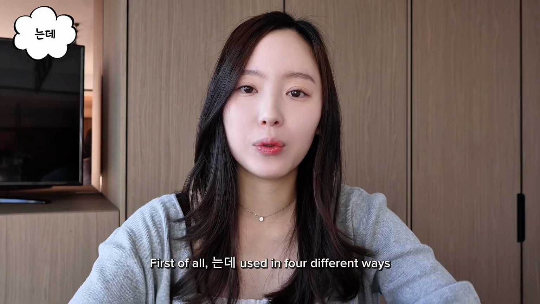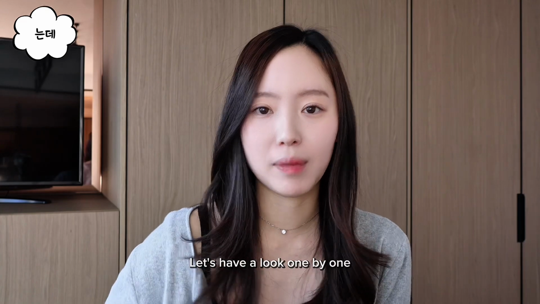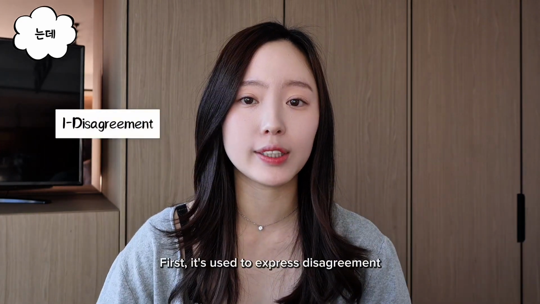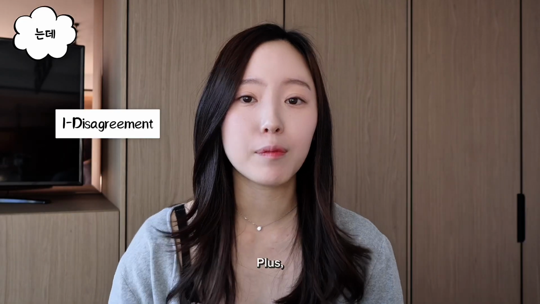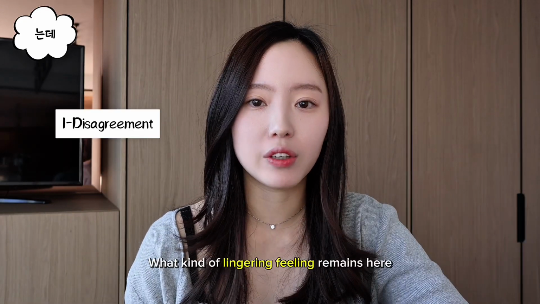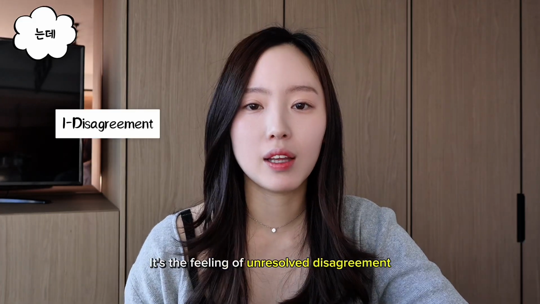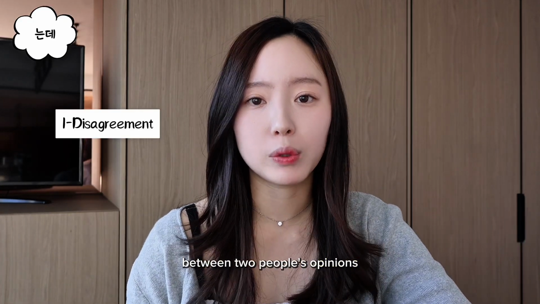First of all, 𝗀𝗍도 is used in 4 different ways. But since it's a lot, let's have a look one by one. First, it's used to express disagreement with what somebody just said. Plus, this nuanced, lingering feeling. What kind of lingering feeling remains here? It's the feeling of unreserved disagreement between two people's opinions.